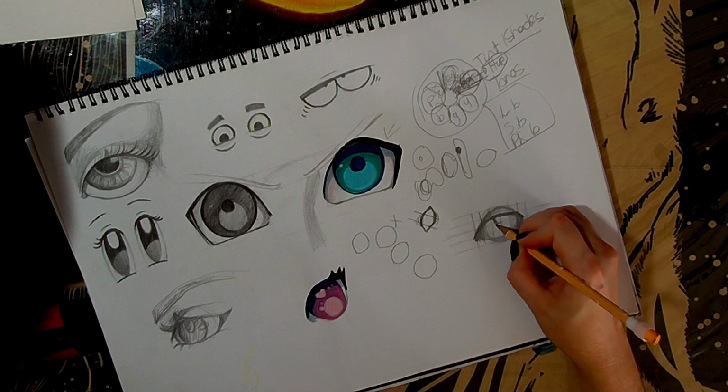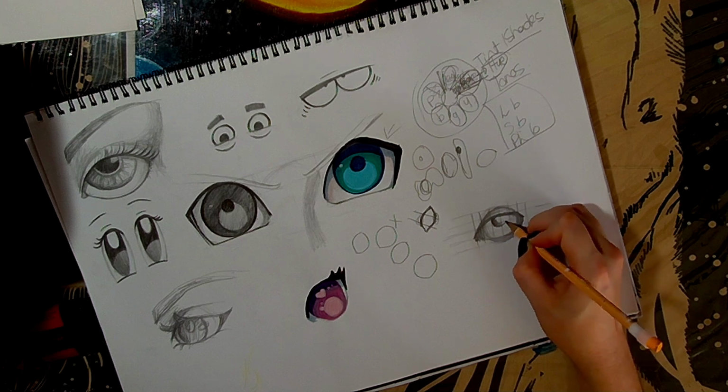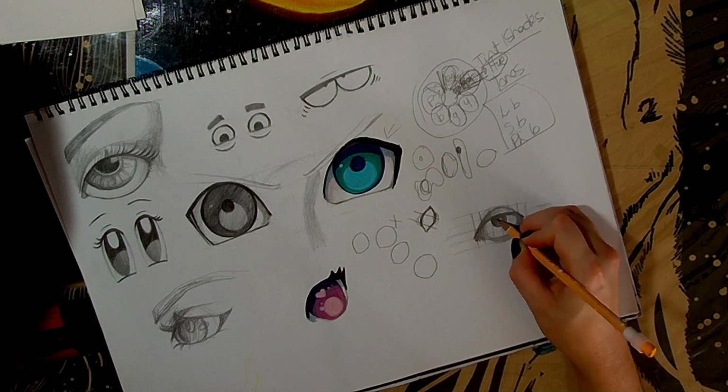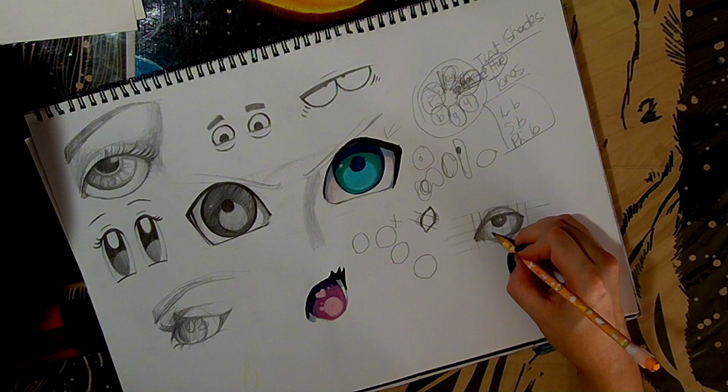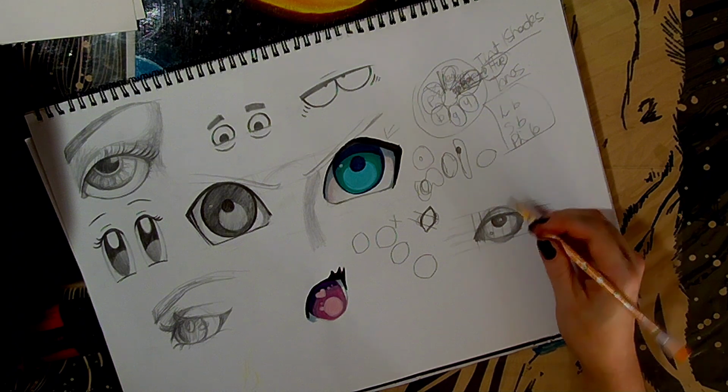And your iris. Then as far as highlights go on the iris and on the eyeball, it doesn't really matter what kind of highlights you make. I'm going to leave little blocks open there on the iris. Like that. And then across from that over here will be also a highlight.